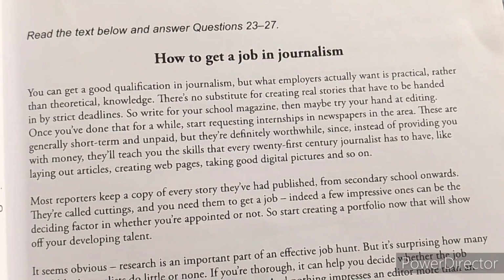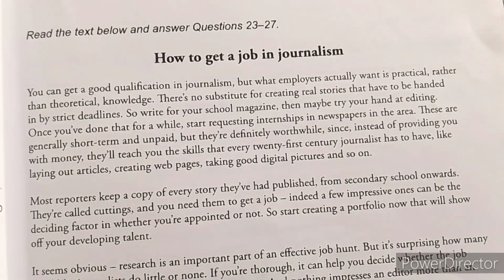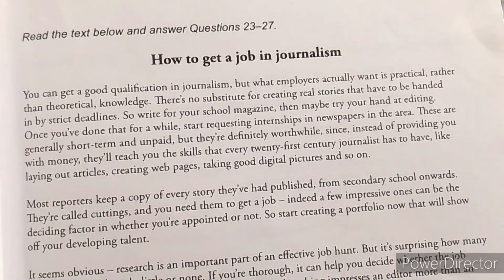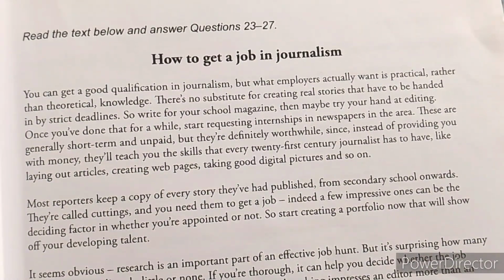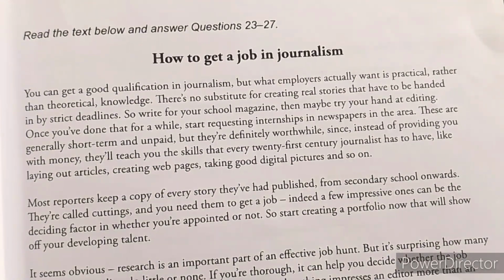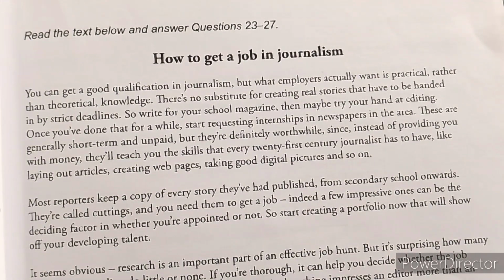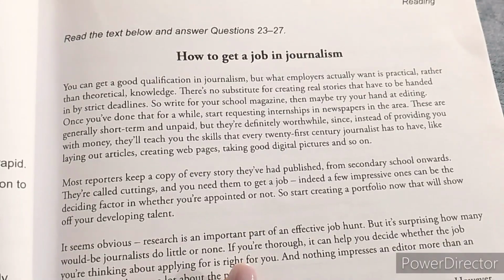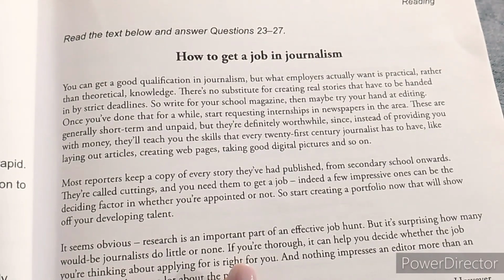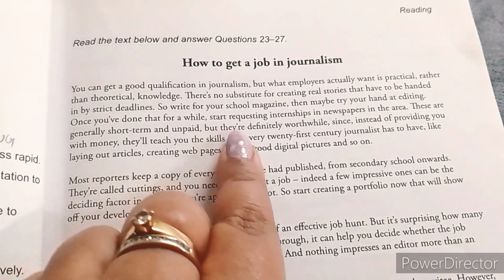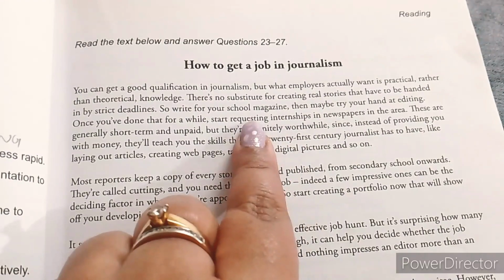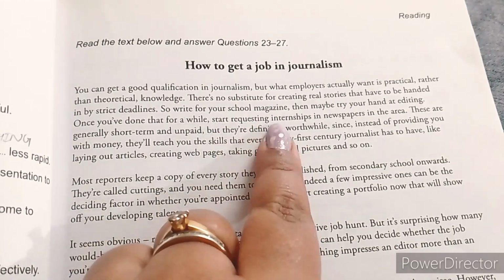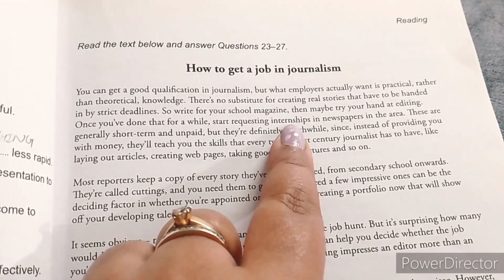Once you have done that for a while, start requesting internships in newspapers. And our question was also regarding applying for something in the local papers, that is in the newspaper, requesting internships. So the answer to this blank is internships.